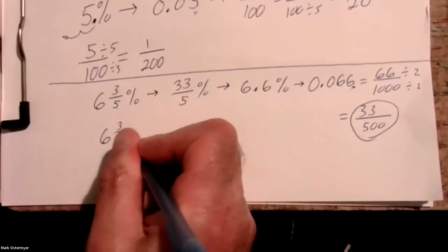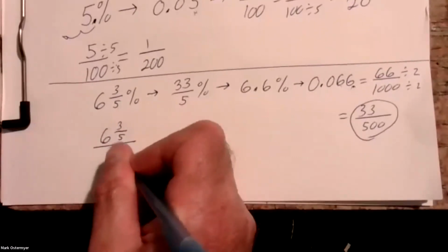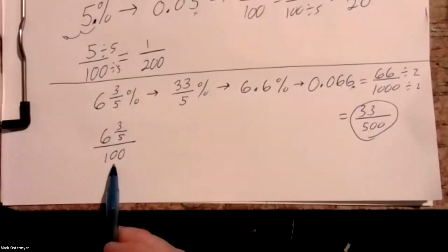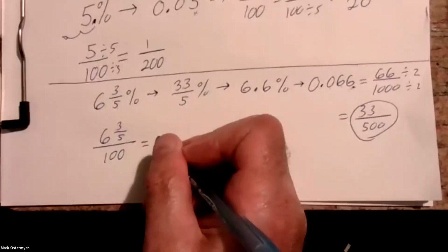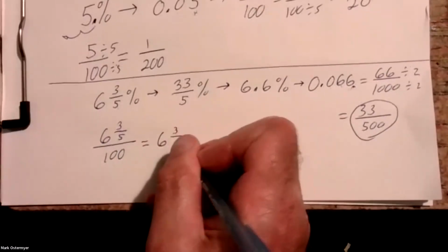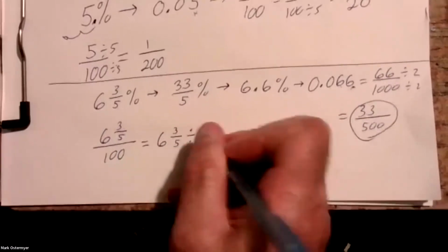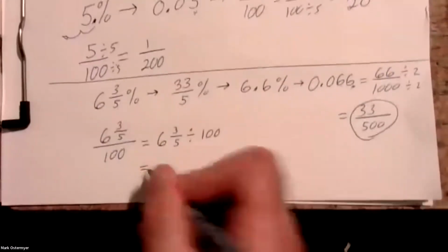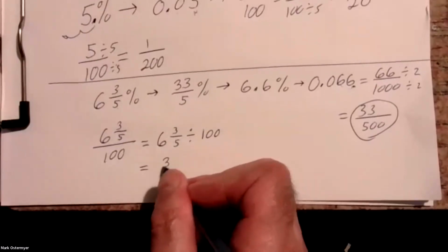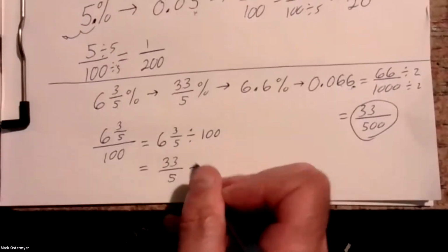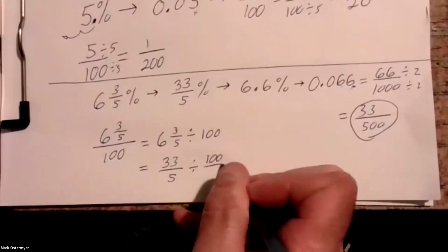Method 2, if you don't like this method, how would you convert this into a fraction? Place it over 100. Drop the percent symbol. But then you've got to clean this up. You don't want to leave it looking that way. So this is to be thought of as 6 3/5 divided by 100. That's what it's really saying. Turn this into an improper fraction. 6 times 5 is 30 plus 3 is 33. 33/5 divided by 100, or 100 over 1.